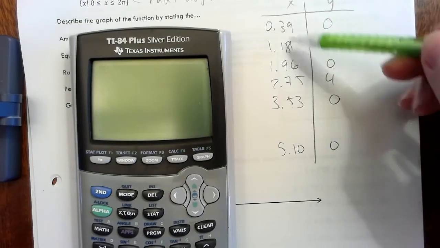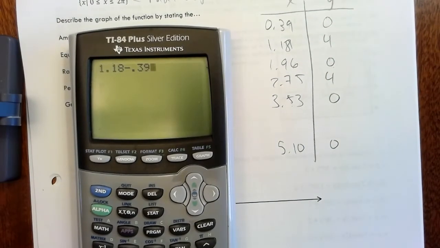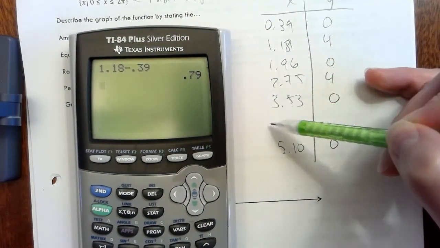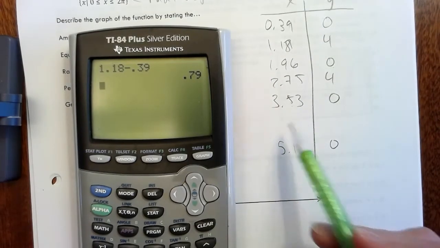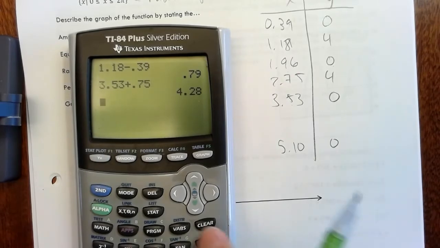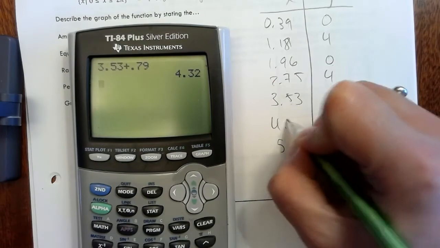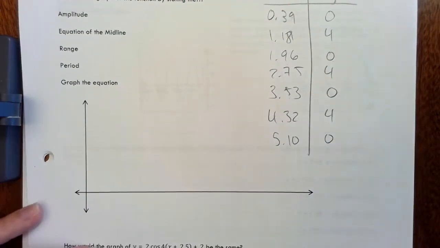So let's see how much this goes up by. So I'm going to go 1.18 minus 0.39. So the step here is always 0.79. So each time I'm going up by 0.79. So to find this value right here, I'm going to go 3.53 plus 0.79. Oh shoot, and I typed it in wrong. 0.79, there we go. 4.32, and the y value is 4. And that would just keep continuing. I could find maximum, minimum, maximum, minimum, maximum, minimum, till I die.